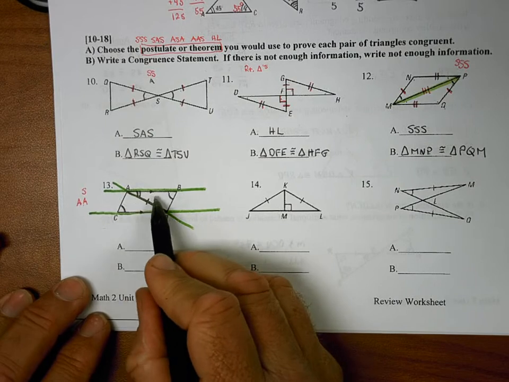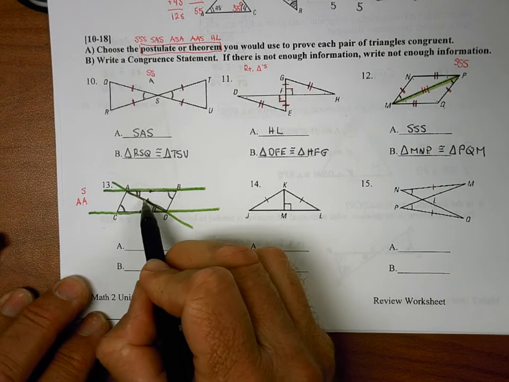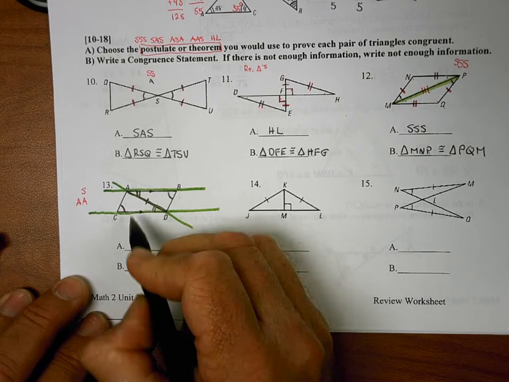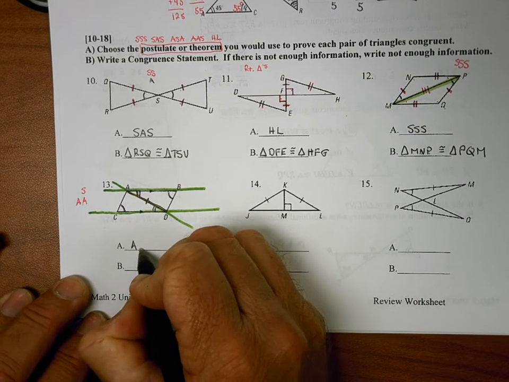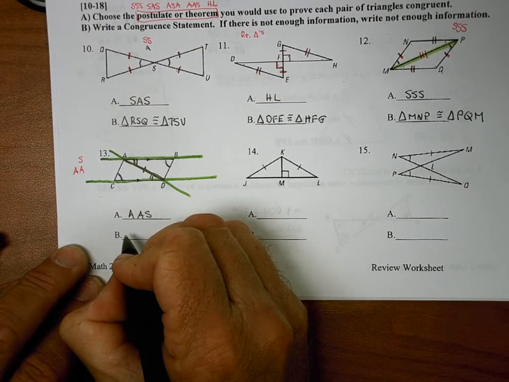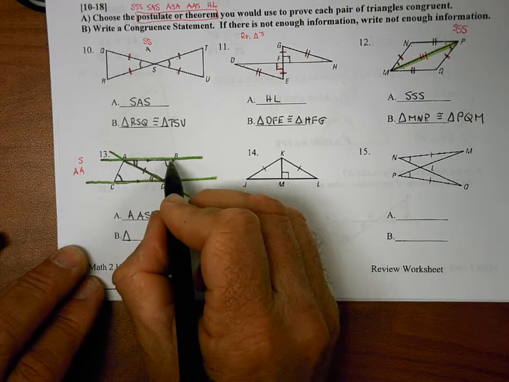Okay, so if you notice, let's just focus in on the top triangle right now. We have two angles. We have a side, but the side where the tick mark is opposite of the two angles, so the reason would be angle, angle, side for number 13. That would allow me to write a congruency statement of triangle ABD.